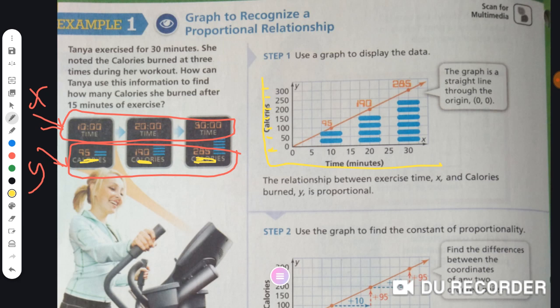At time 10 minutes, she burned how many calories? 95. So I will move to 10, then meet 95 here with 10. So the point will be here. This is 95. The second point is when the time is 20, so I'll go on x to 20. She burned how much? 190.